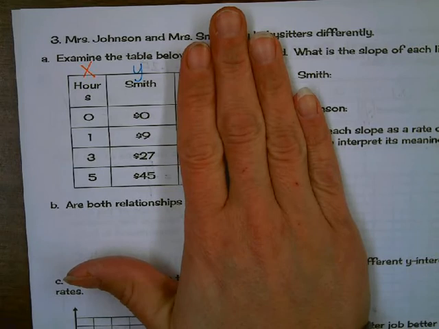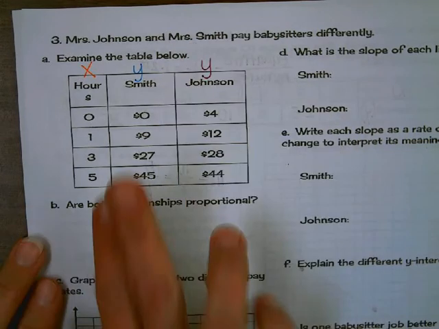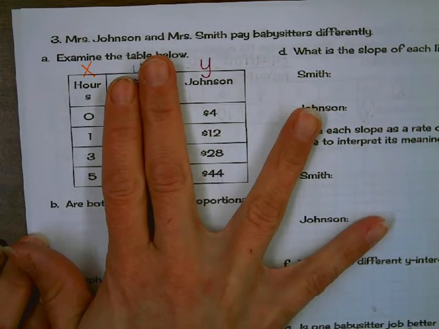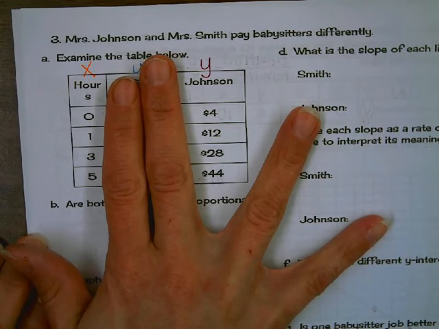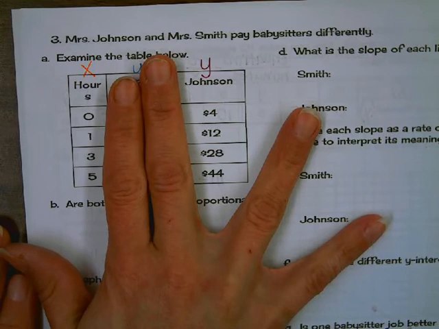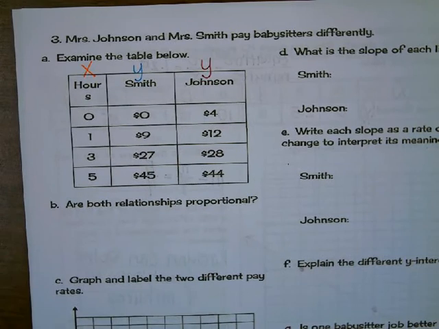So we're going to focus on them one at a time. Basically I'm going to cover up Miss Johnson. And I can see here that it's just a normal XY table that we've had in the past. For 0 hours, Mrs. Smith pays $0. For 1 hour, $9. For 3 hours, $27, and so on. So now if I want to focus on Miss Johnson's, I have to cover up mine. So you can see it's the same idea. For 0 hours, though, Miss Johnson pays $4. For 1 hour, she pays $12. 3 hours, she pays $28. And 5 hours, she pays $44.